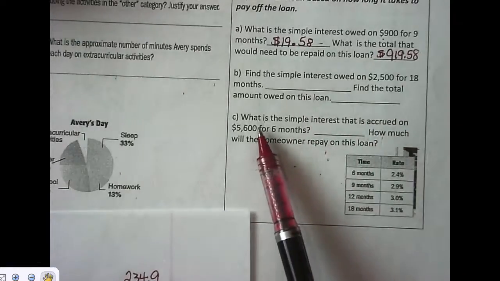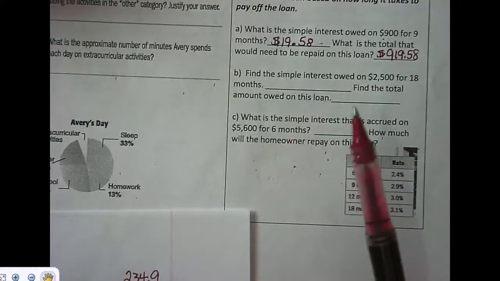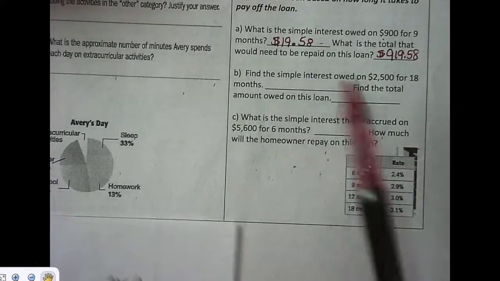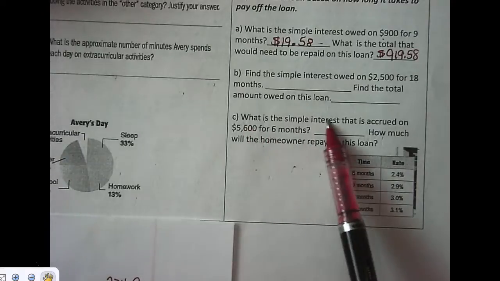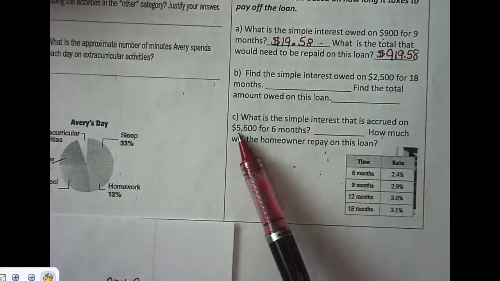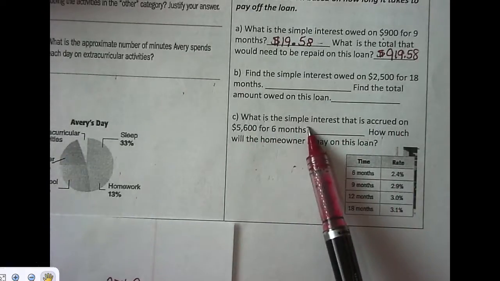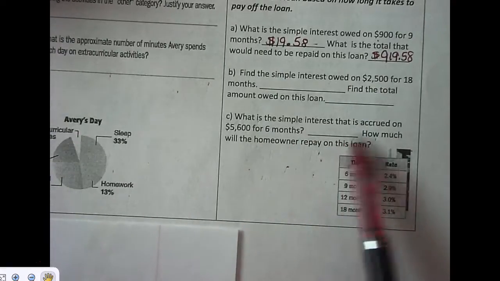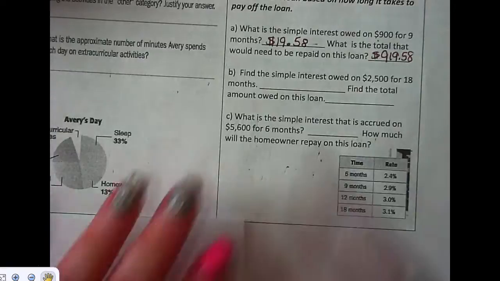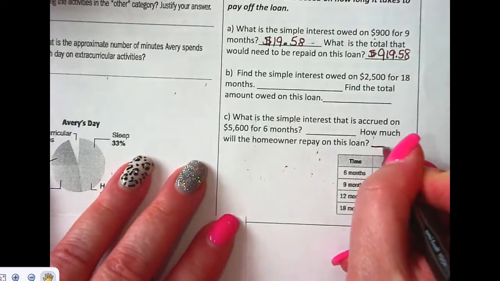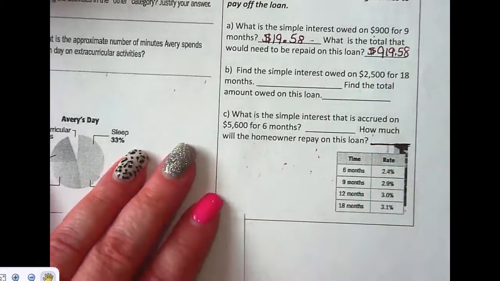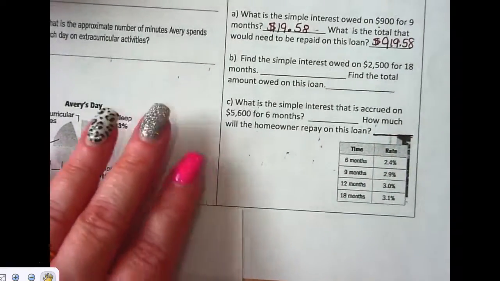And look down here on C. I see some of you have gone ahead and you're moving without me, and I think I'm saying things you probably need to hear. C, what is the simple interest that is accrued on $5,600 for 6 months? That's also 2 proportions to solve that one. How much will the homeowner repay on this loan? There's not a line, but draw a line. That's 2 questions on that one as well. So you've got 4 questions to answer on your own.